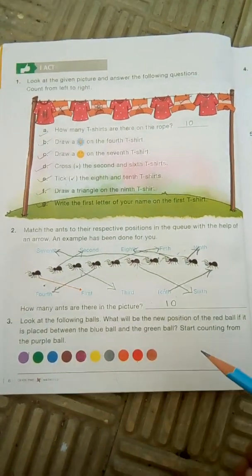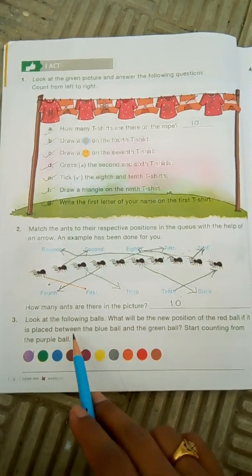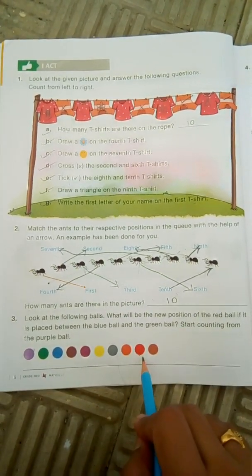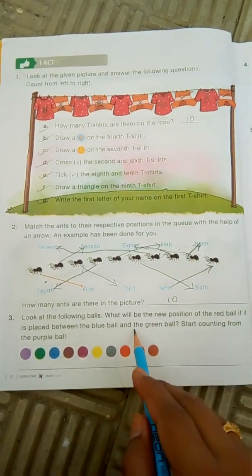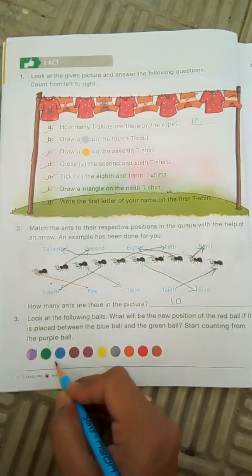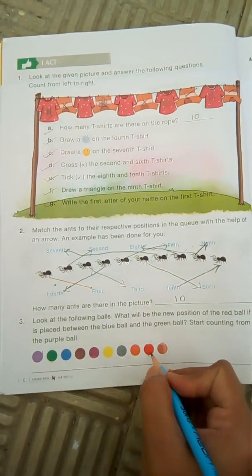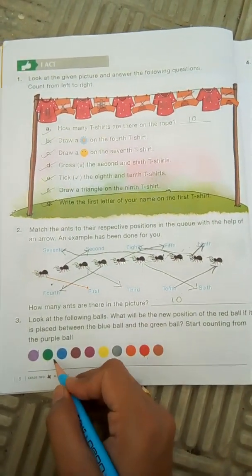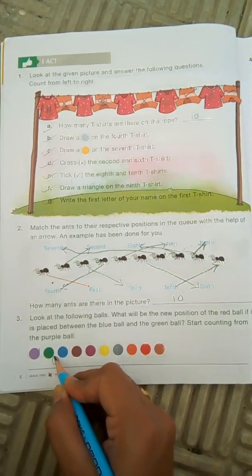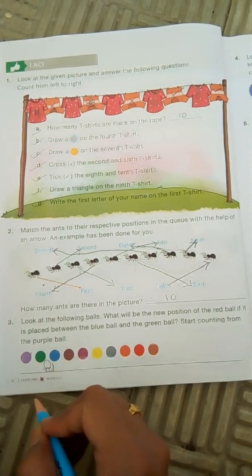They are asking what will be the next position of the red ball if it is placed between the blue ball and the green ball. Here is the blue ball and here is the green ball. So we have to keep this red ball in between these. Consider that this one is the red ball.